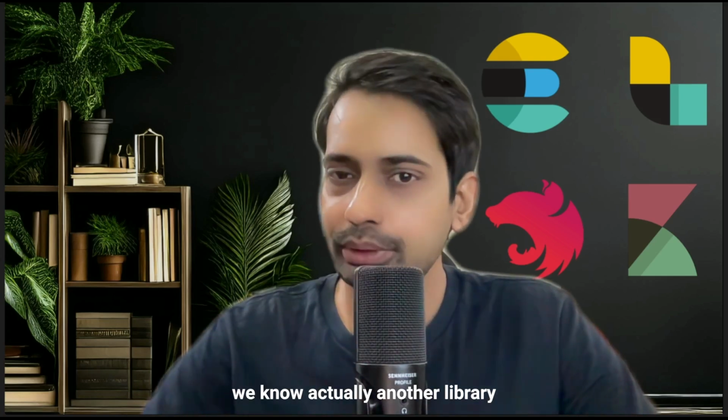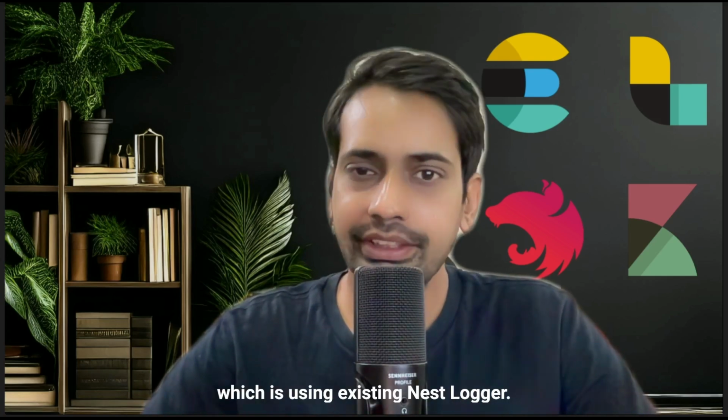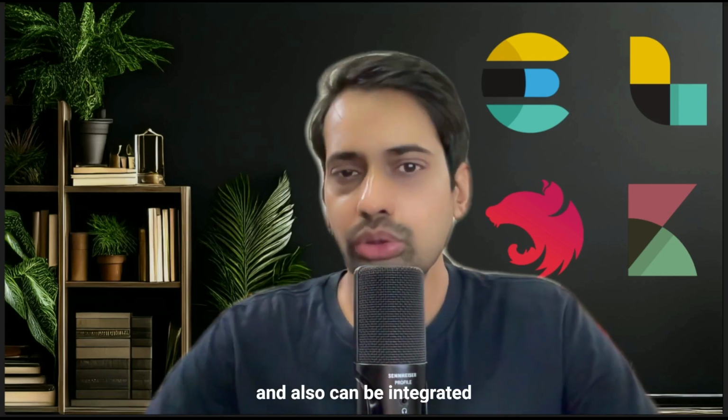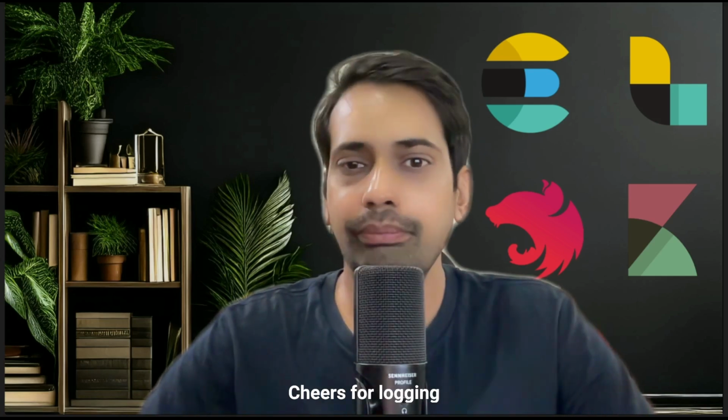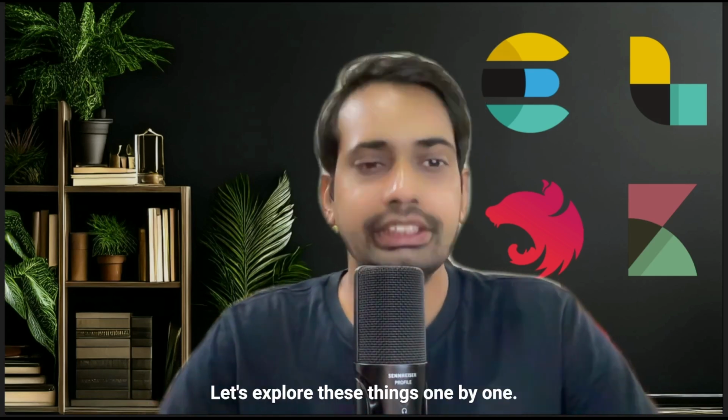Nest Pino is another library which uses the existing Nestjs logger, and there is the Winston library, an independent library which you can use with Node.js and can also be integrated with plain Nestjs for logging. There you need to write a custom logger. So let's get started and explore these things one by one.